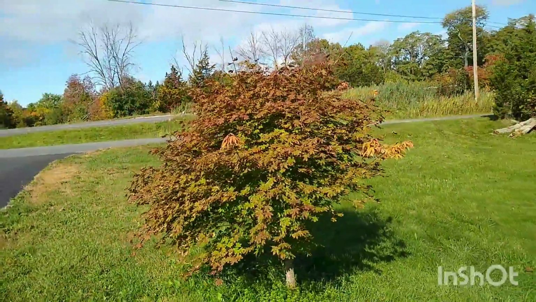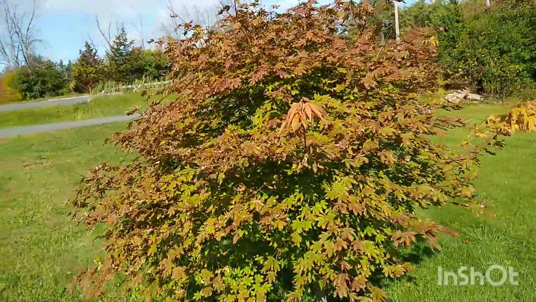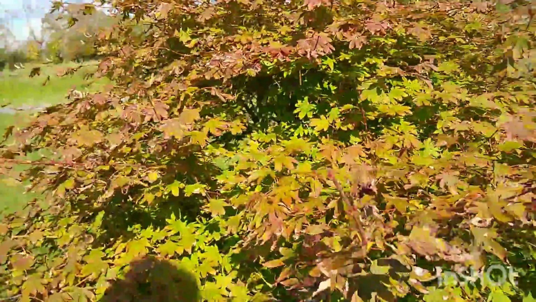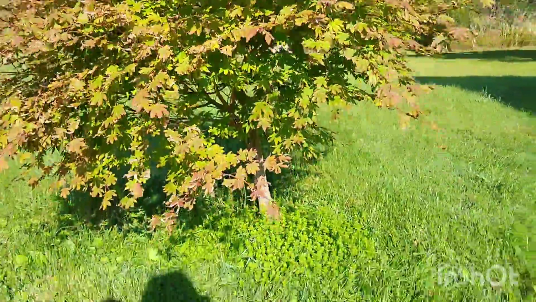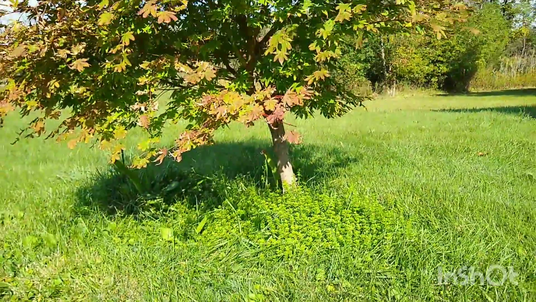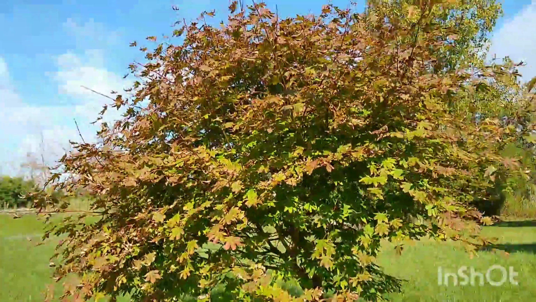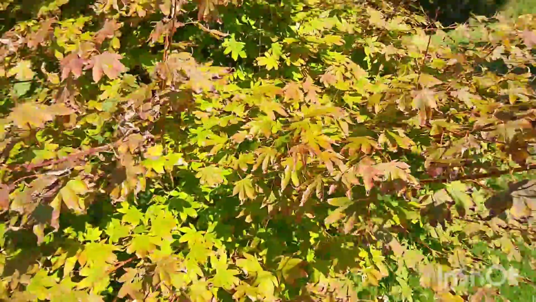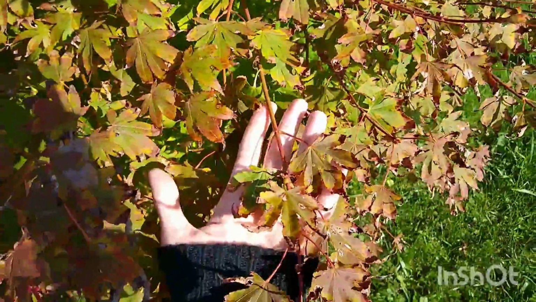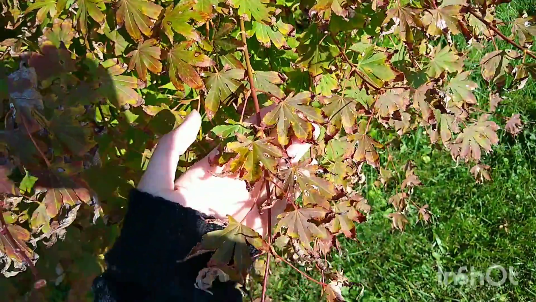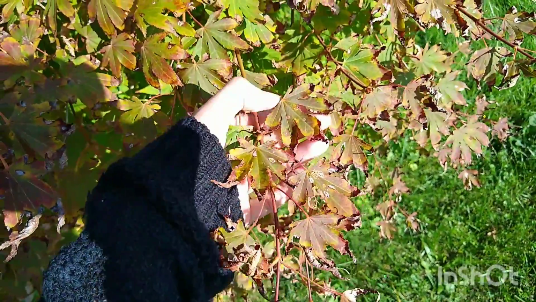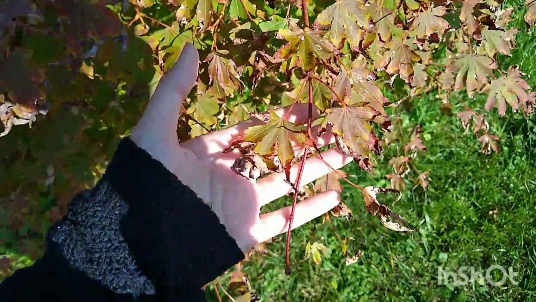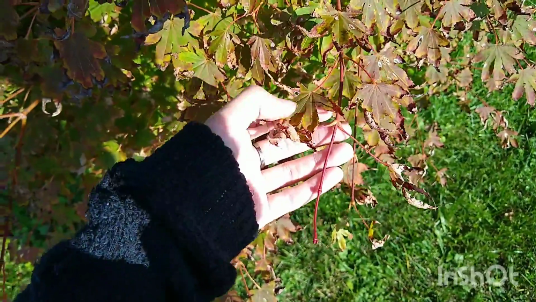So this is a Japanese maple, and as you can see from the stem, even though it's pretty small, it's actually a tree. And it will get bigger. This one's just kind of its baby. The leaves are simple and not compound. They are lobed with 5-ish lobes.